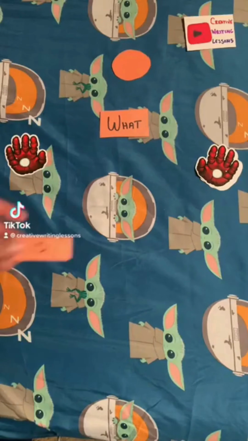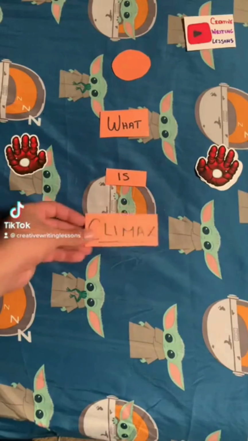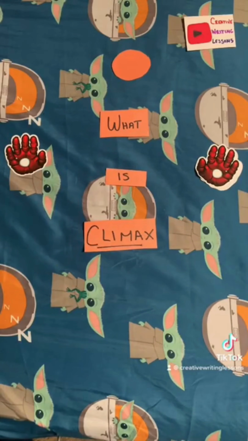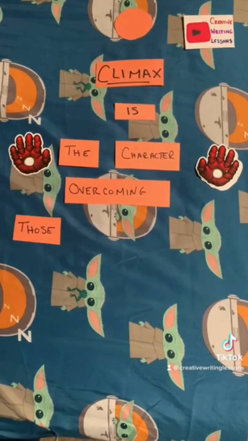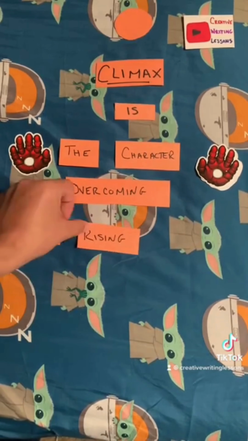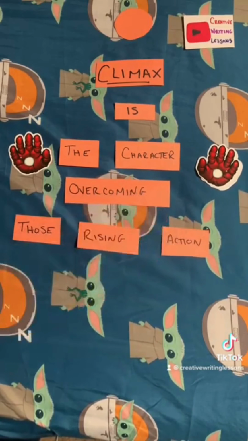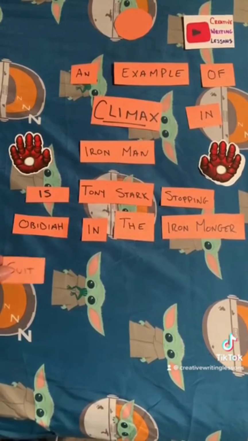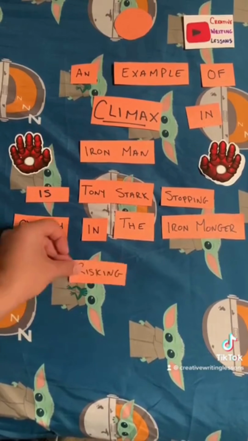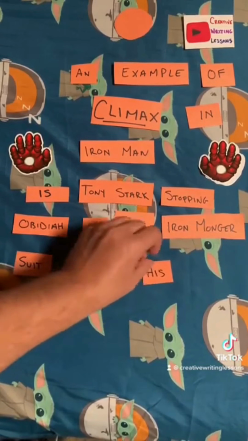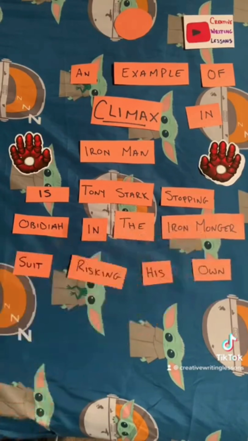The third key element to a story plot arc is, what is climax? In a movie, the climax is usually the heightened moment of the entire series, where all the action is and where all the sacrifices are made. So climax is the character overcoming those rising conflicts. An example of climax in Iron Man is when Tony Stark has to stop Obadiah in the Ironmonger suit, risking his own life when Pepper Potts destroys that giant arc reactor.